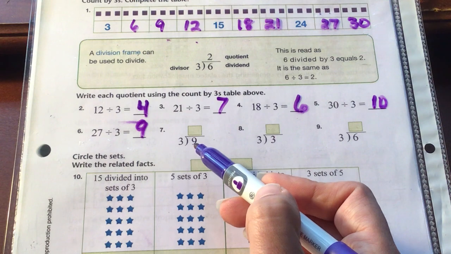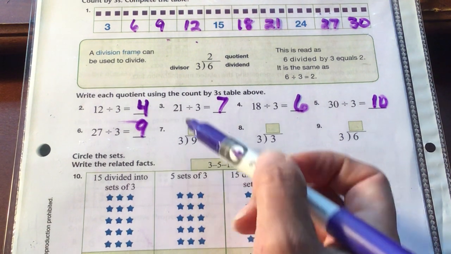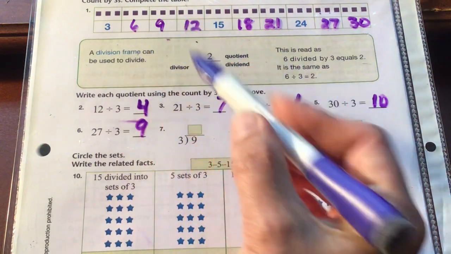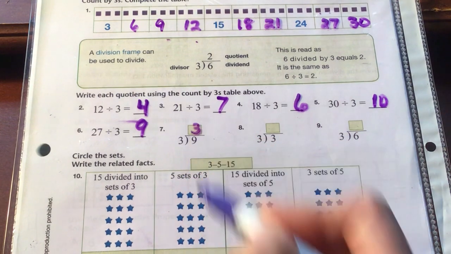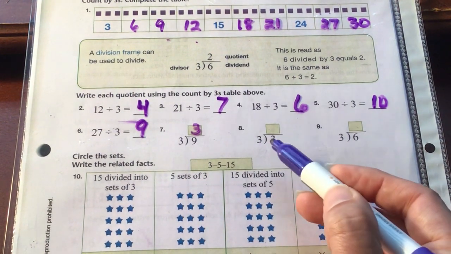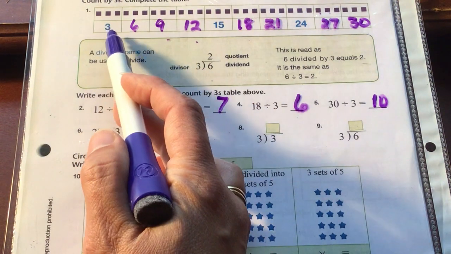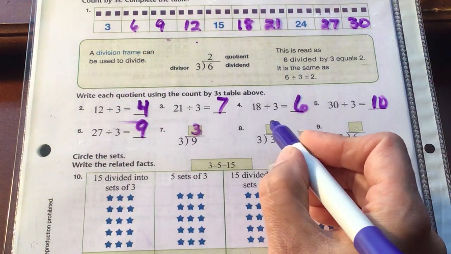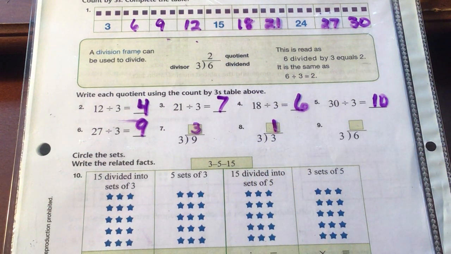Let's look at these with the frames. 9 divided by 3 equals what? So we count 1, 2, 3. So our quotient goes here in the green box, 3. 3 divided by 3. Well, how many does it take? 1, right? If I have 3 and I circle groups of 3, I only have 1 group.